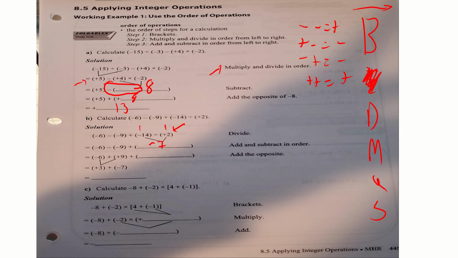Now we look at negative 6 minus 9 plus negative 7. Notice how negative 6 stays, but then this becomes plus 9 and this becomes a positive, and we carry this negative 7 there. So negative 6 plus 9 basically is 9 minus 6. So we're going to get plus 3.